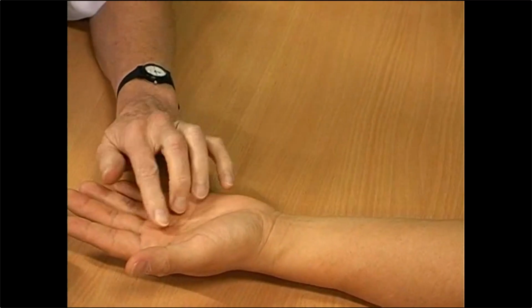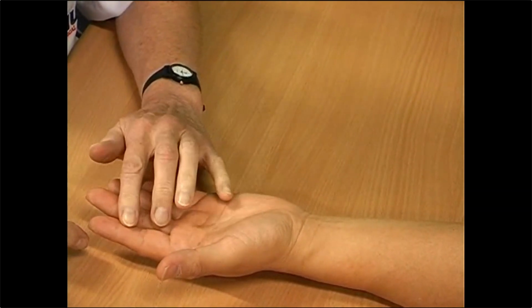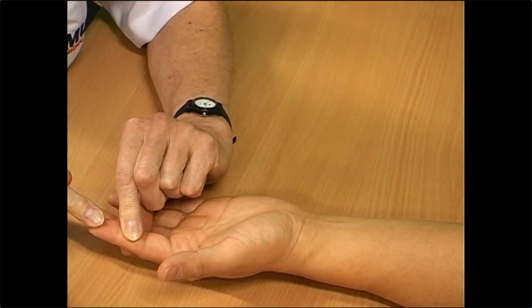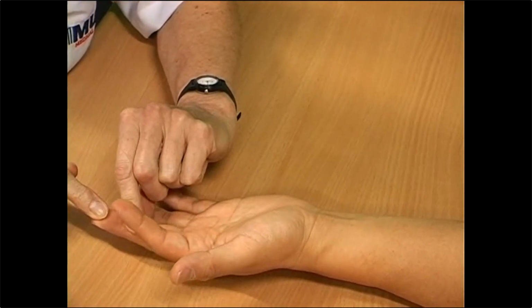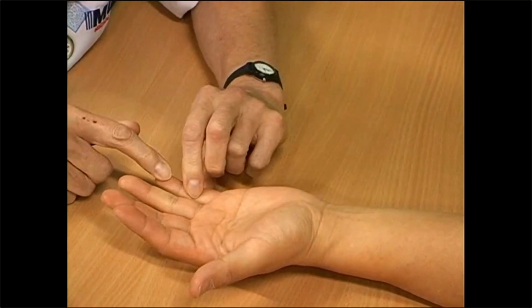Then check the deep flexor tendon, flexor digitorum profundus, to each of the fingers in turn. Can the patient bend the tip of the index finger against resistance? The middle, stabilizing the middle phalanx as you do this, and the little finger.